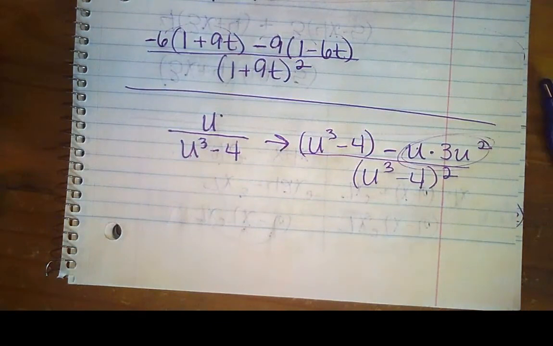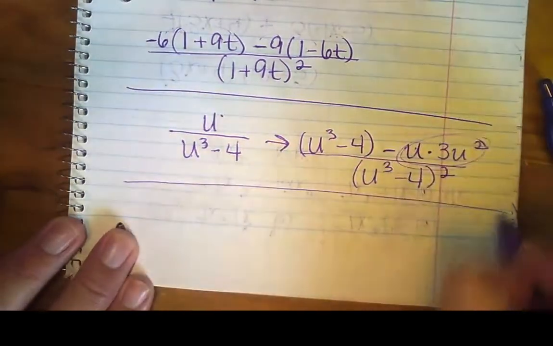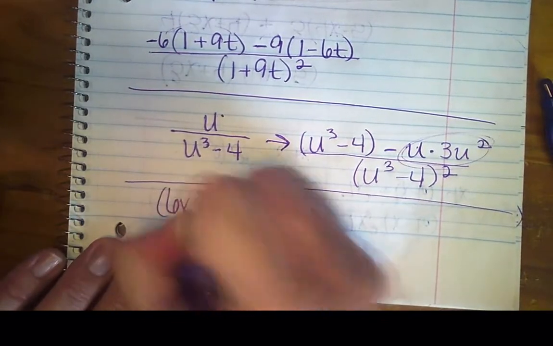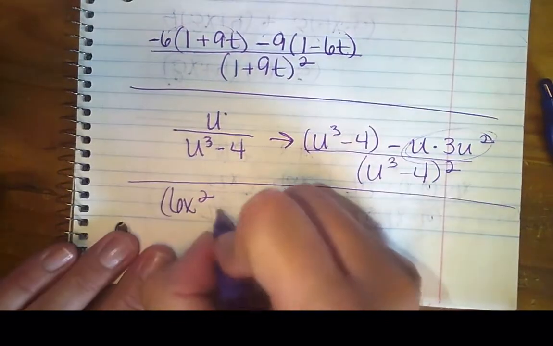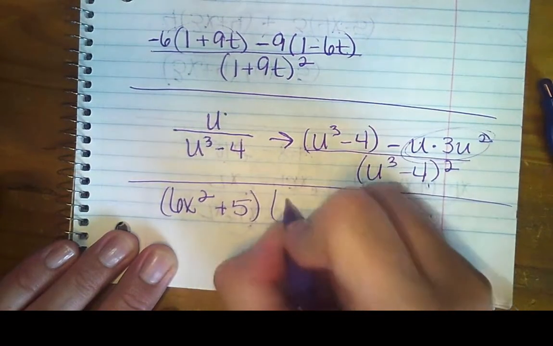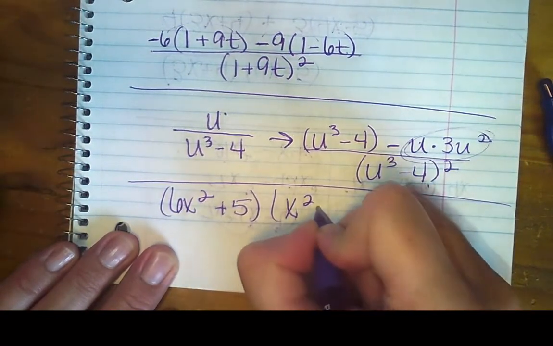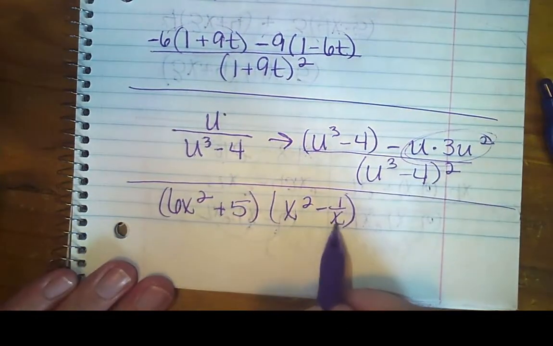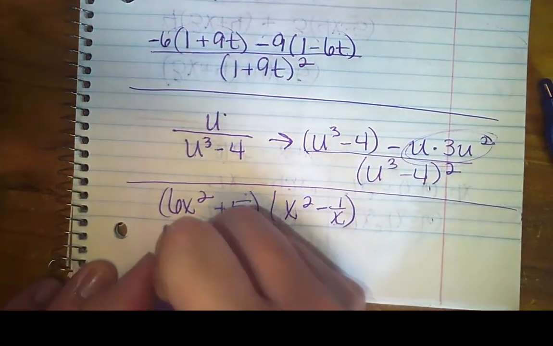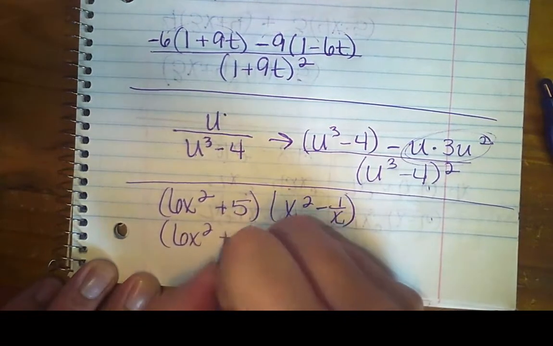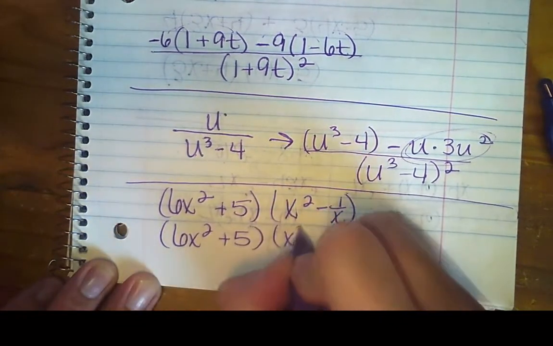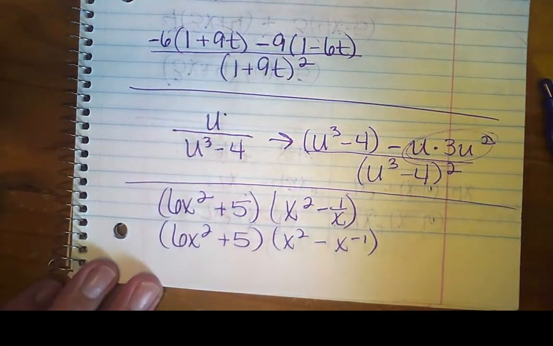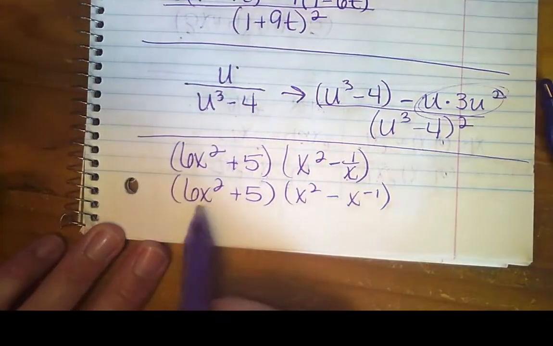All right, so let's find something more exciting. We have 6x squared plus 5 times x squared minus 1 over x. And I'm going to rewrite this 1 over x as x squared minus x to the negative 1. So how do I take this thing's derivative?